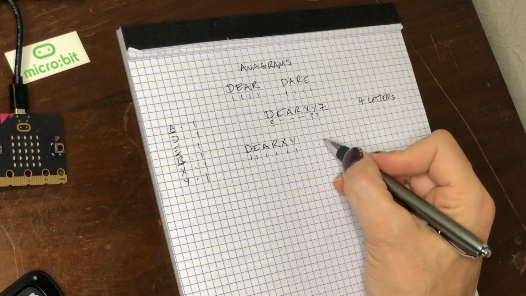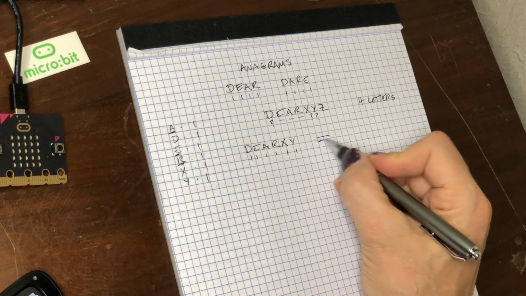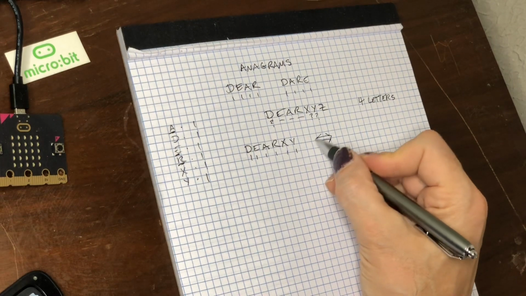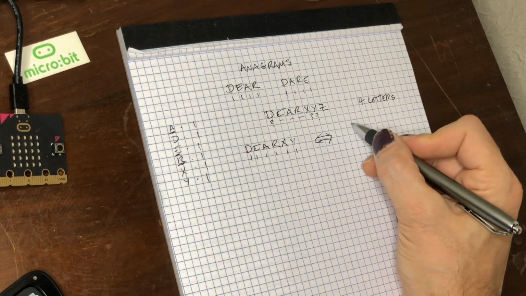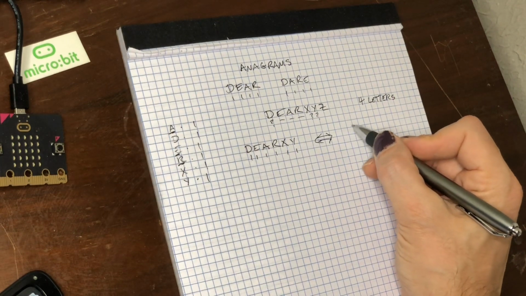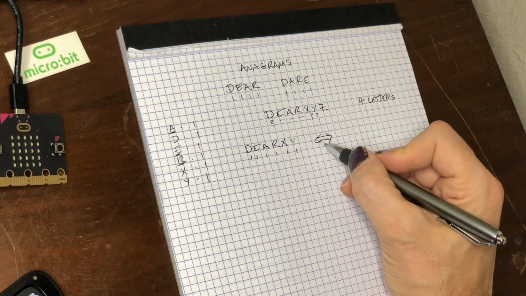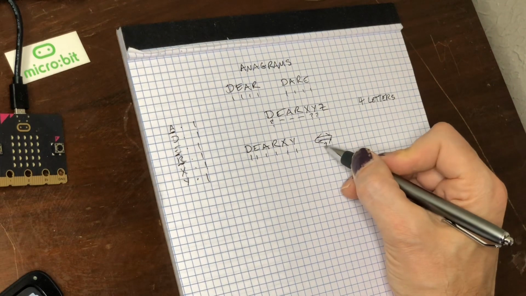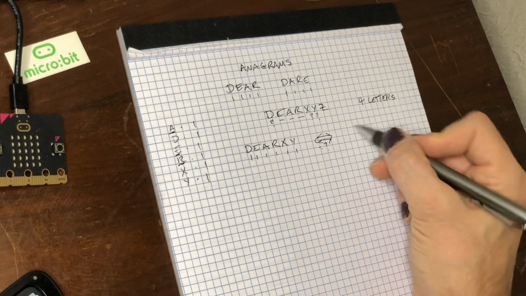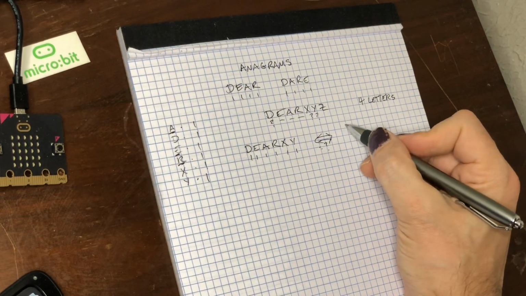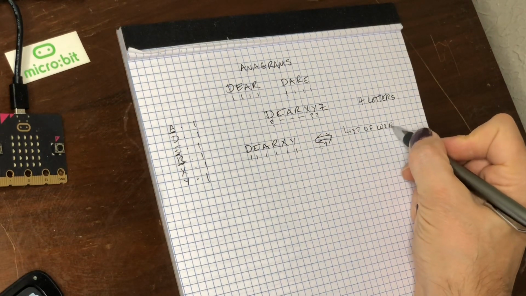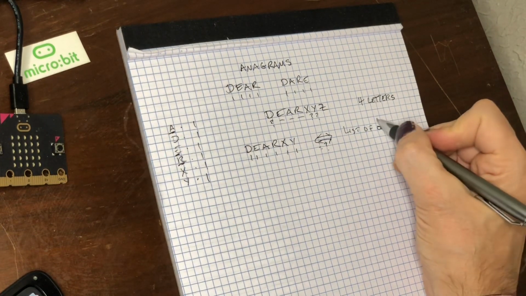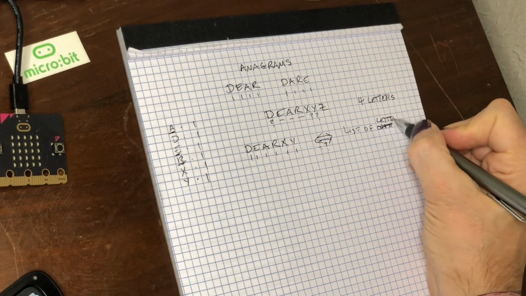And then we would check that against this list of word frequencies over here. Or letter frequencies, I should say.